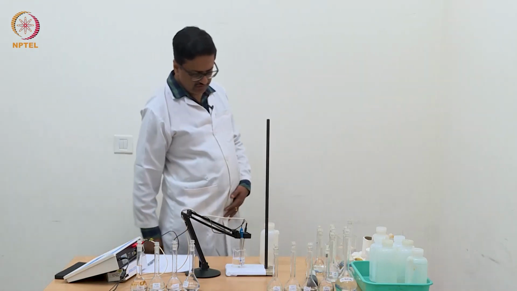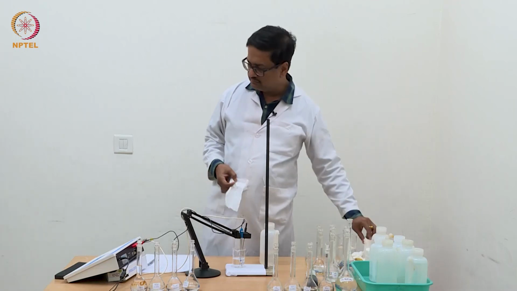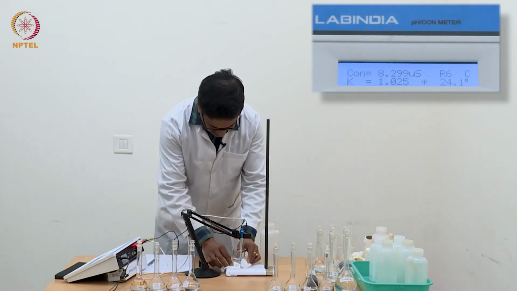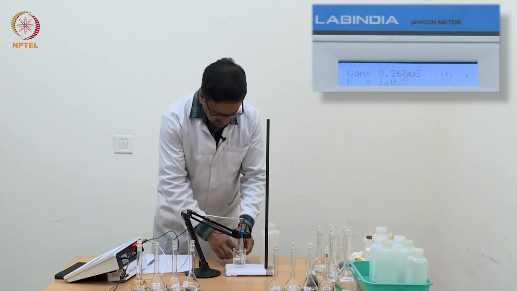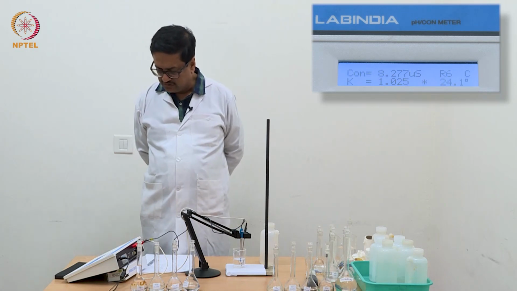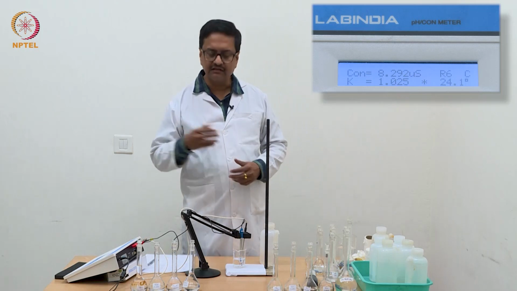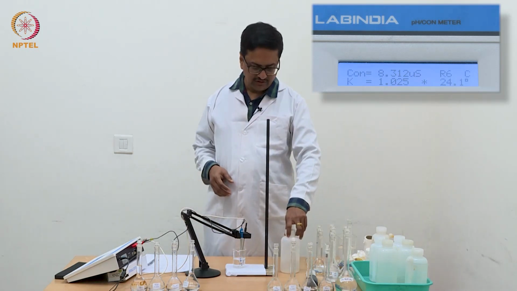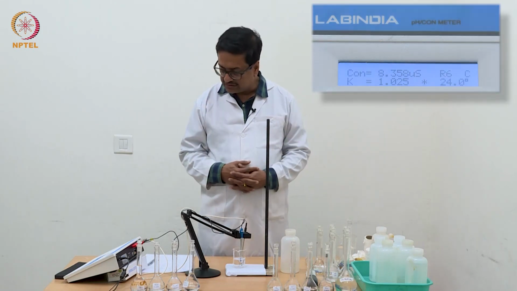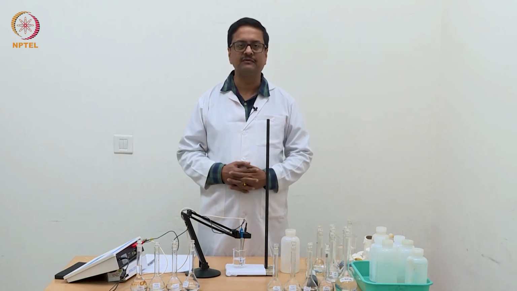Now with distilled water, you can see that it is reading about 8-9 microsiemens. That means the electrode is almost clean, and one can use this electrode once again for any further experiment. With this I conclude this experiment, and we will meet in the next class with the results and graphs of these experiments. Thank you.